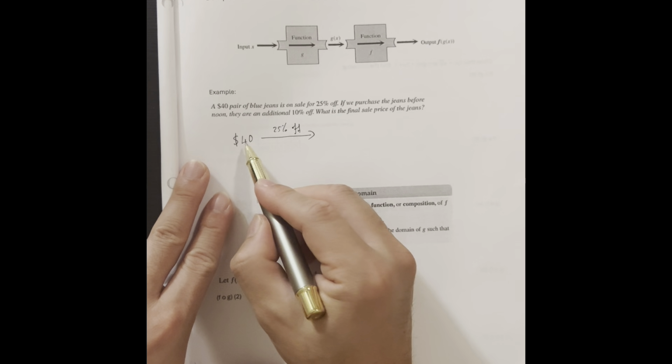And on this special occasion, they offer an additional 10% off. So this 10% off is not applied on the original $40. The 10% off is applied on this $30. So it's only $3 off more. So the discounted price total is $27. That's the final price.